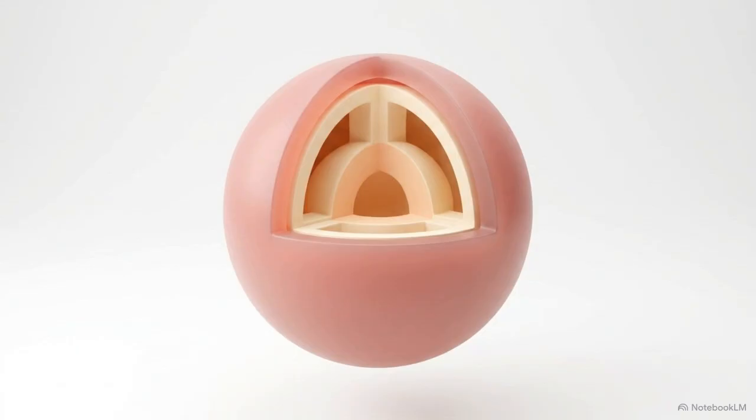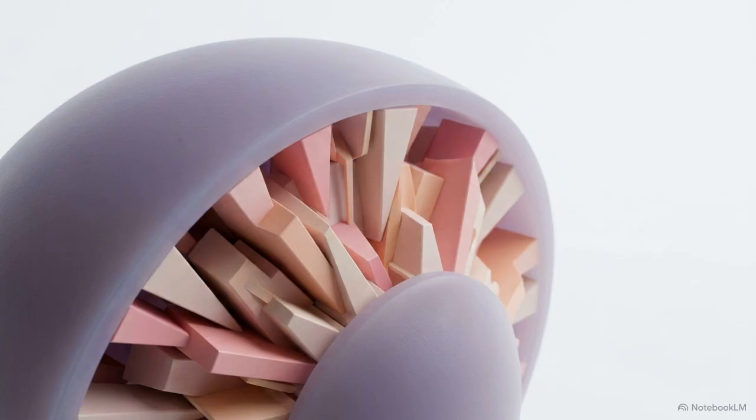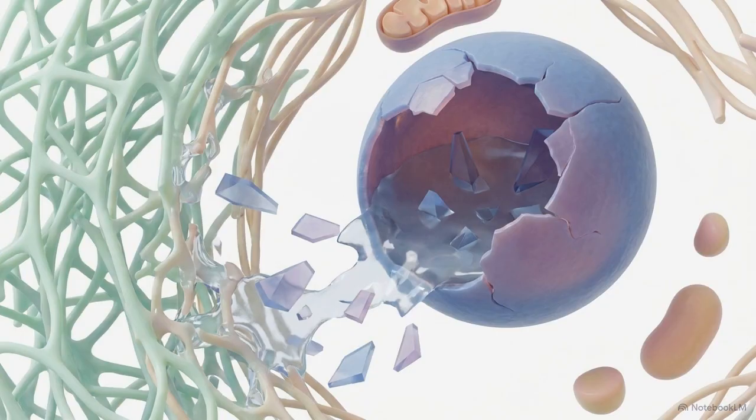That wider environment requires constant maintenance. Enter the lysosome, the cellular waste disposal unit. Lysosomes are packed with highly acidic, powerful digestive enzymes capable of breaking down large molecules and damaged cell parts. The membrane surrounding the lysosome is a matter of life or death. If that compartment ruptured, those acidic enzymes would spill out and immediately digest the cell from the inside out.